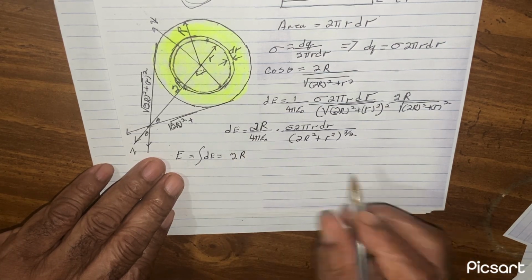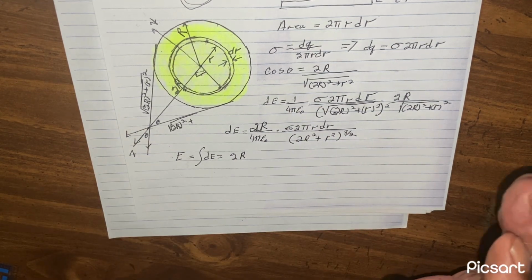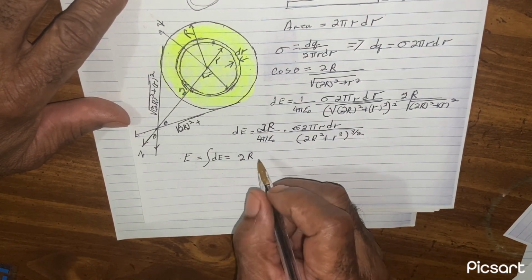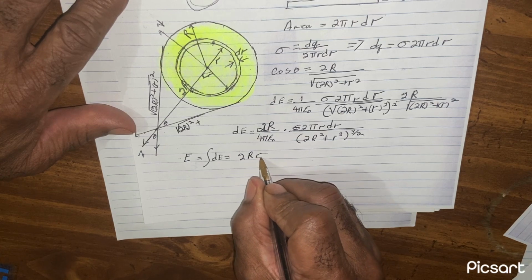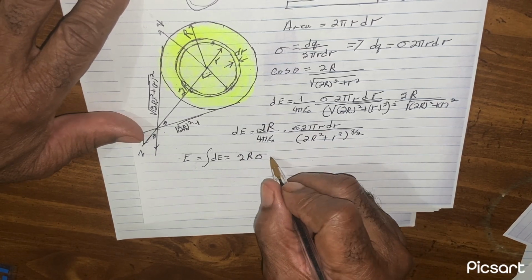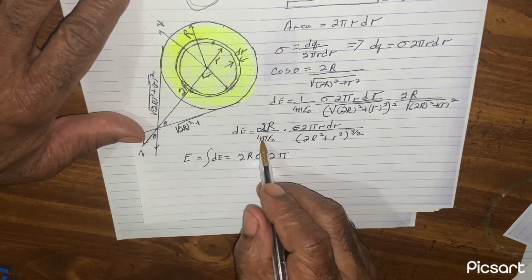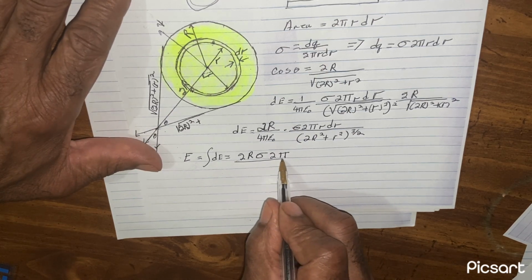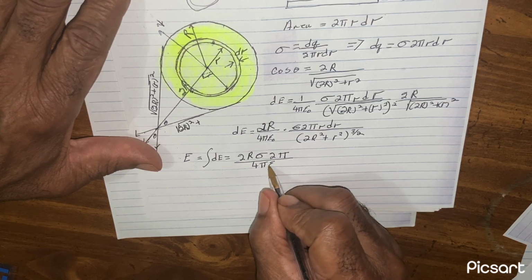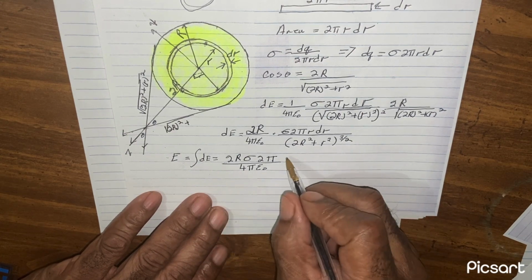We know the charge density is fixed. It's uniform throughout the disk, so we have sigma. And also 2 pi is a constant. And we can put all that over 4 pi epsilon naught. And so that's pulled out of the integral.